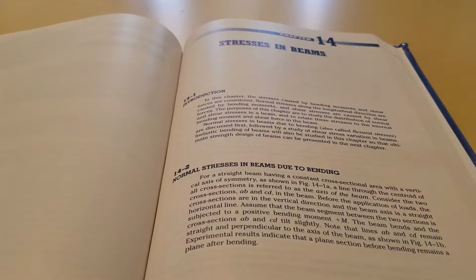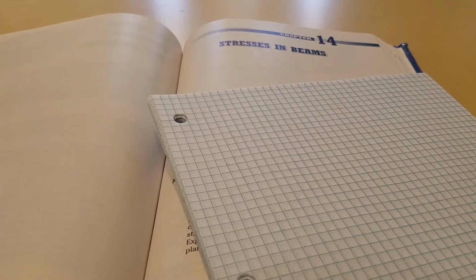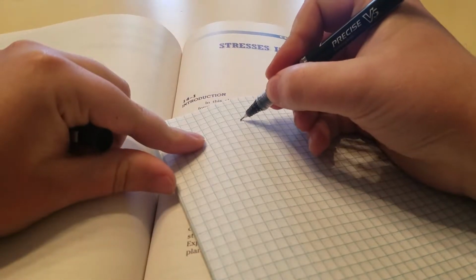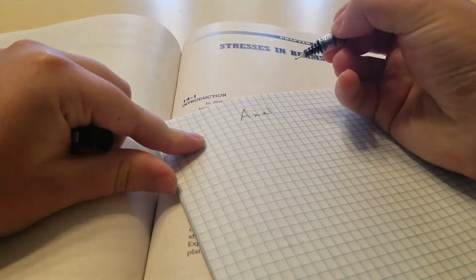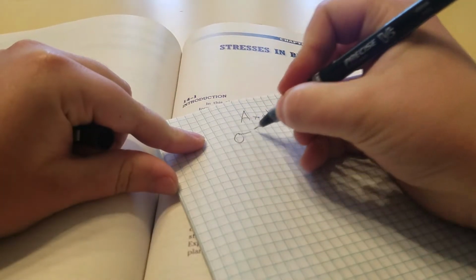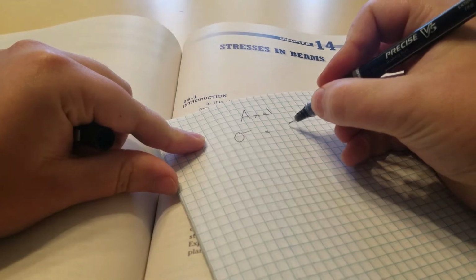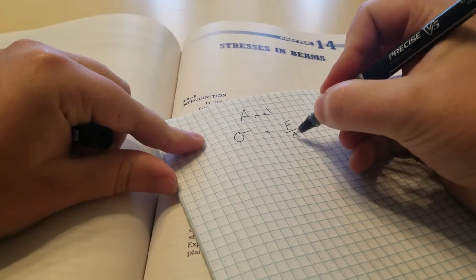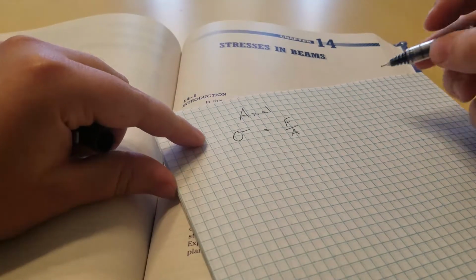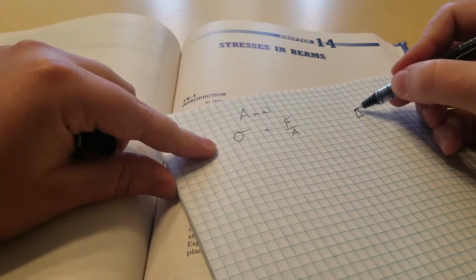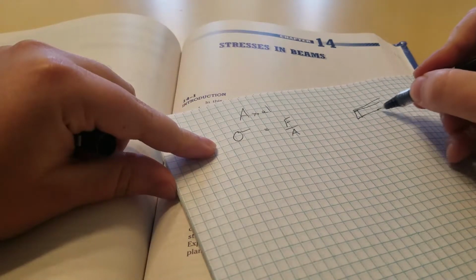Hello. I really want to go over the different stresses and failure modes in beams. So at chapter 14 they introduce bending, but leading up to 14 we've had axial, which is just stress is equal to force over area. And I would really consider this as like a tensile failure check.